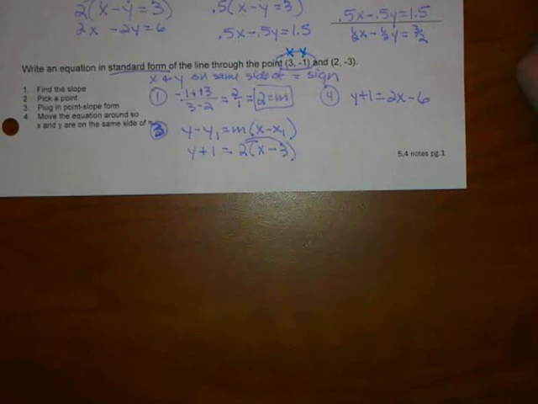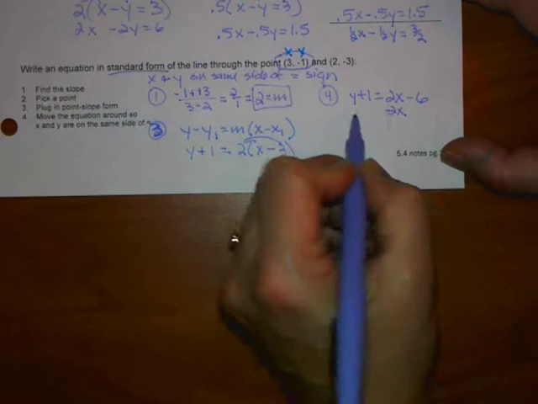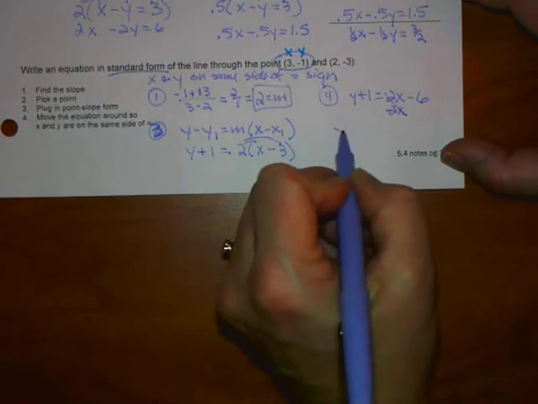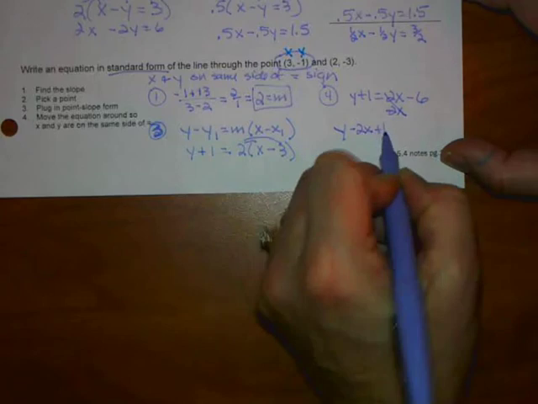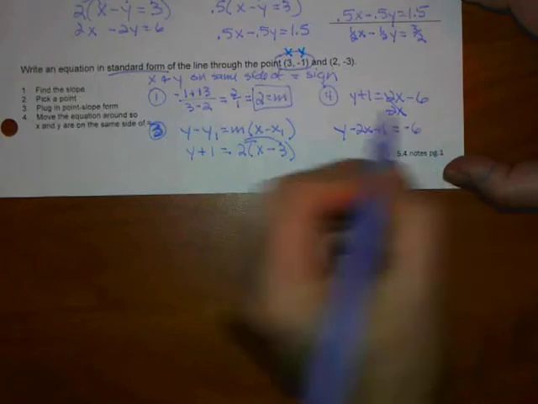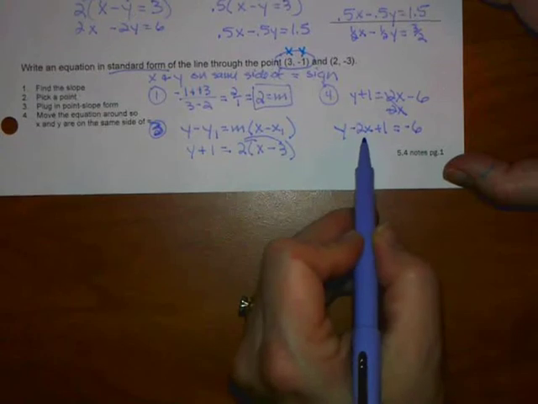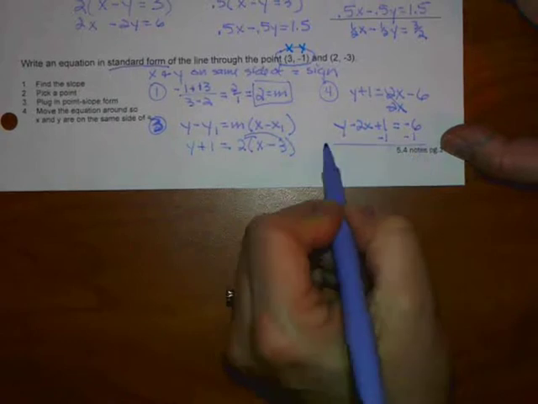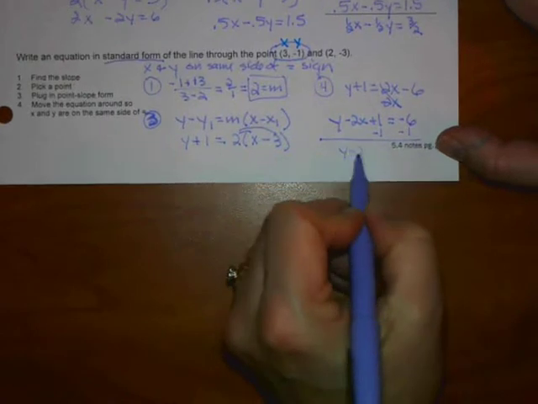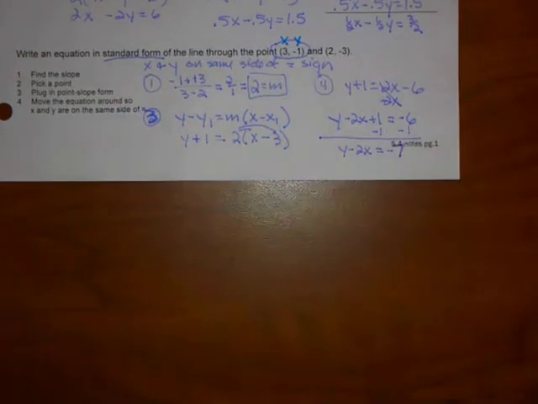So I can subtract 2x right now, and it would look like this. I'm going to just do this. Y minus 2x, I still have the plus 1, equals -6. It doesn't matter where you stick that in on this side. I just put it here, which is fine. And I'm going to subtract 1. I have y minus 2x equals -7.